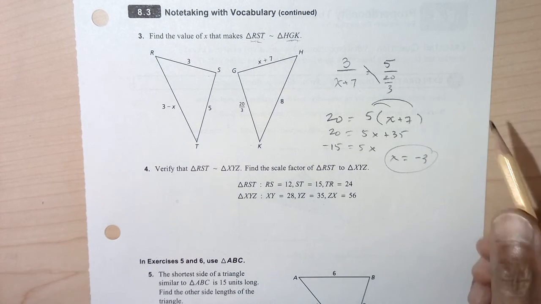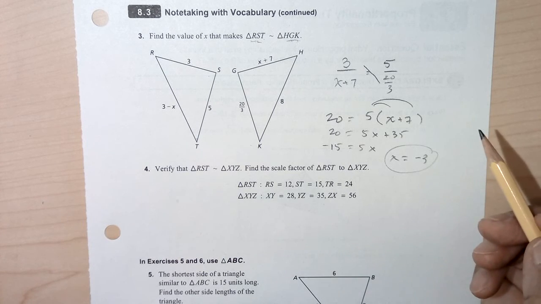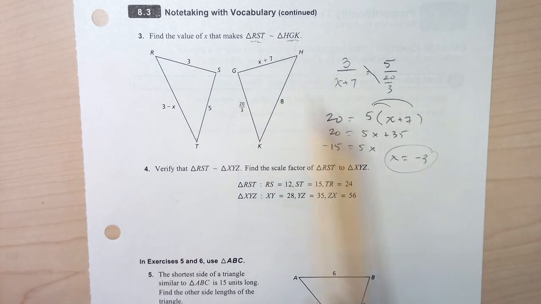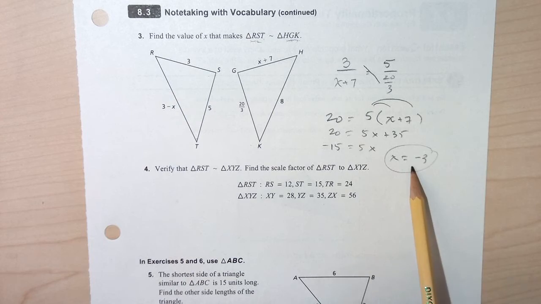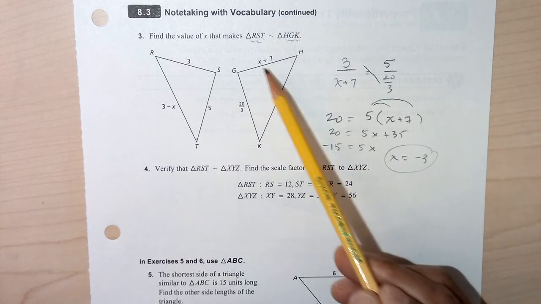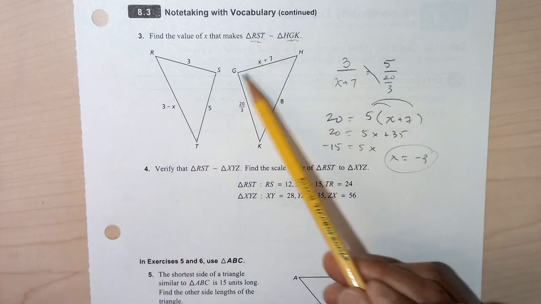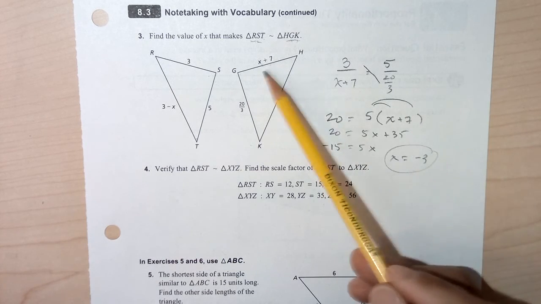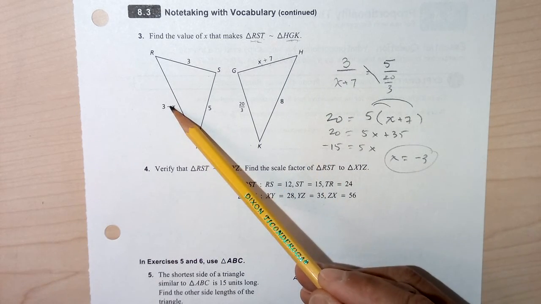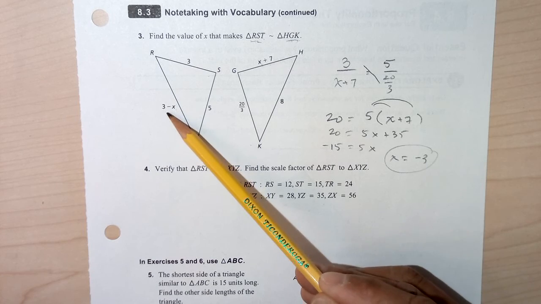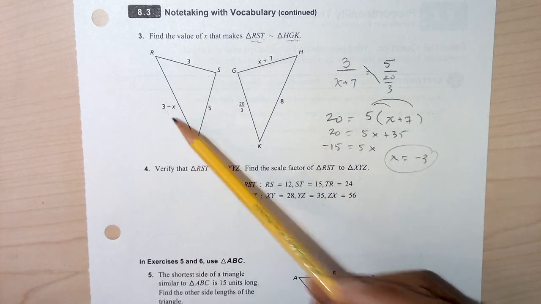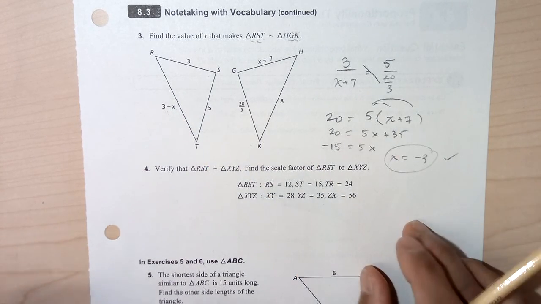Find the value of x that makes those two triangles similar. We just did. If I substitute in negative 3, you might say, well, you can't have a negative value of x. You actually can, because negative 3 plus 7, that's positive 4. You can definitely have a side length of 4. And then 3 minus negative 3, if I substitute in x here, that'd be the same as 3 plus 3, 6. So the value of x is equal to 3.